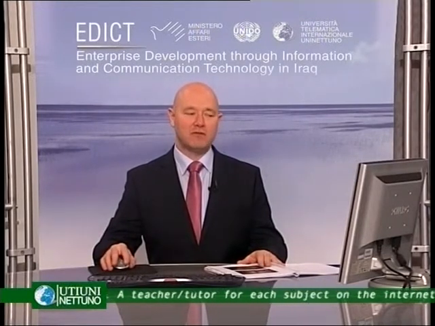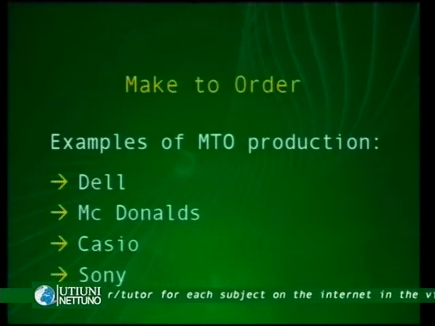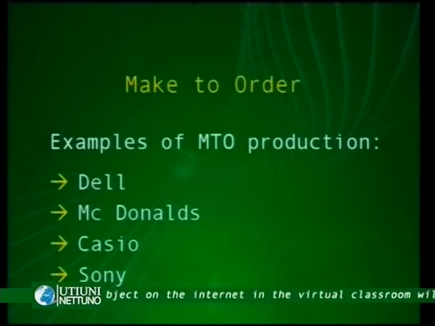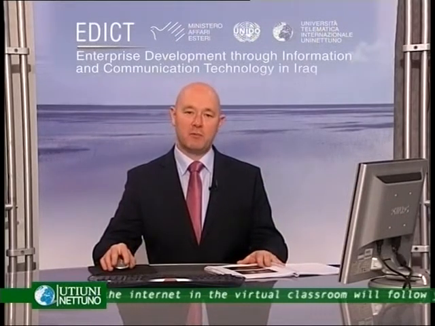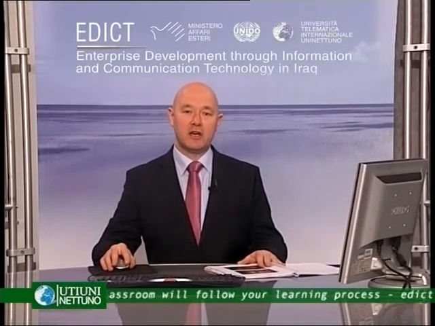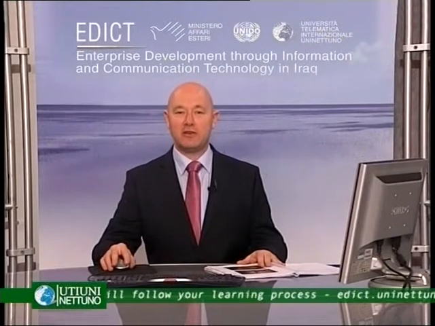The second example of make-to-order that we are probably very aware of is that of the McDonald's restaurant. In McDonald's, an individual goes and orders their burger, orders their food. McDonald's will make it for you. If we look at Burger King, they will make it specifically for you and make a strategic point that they will make a burger specifically to your needs.